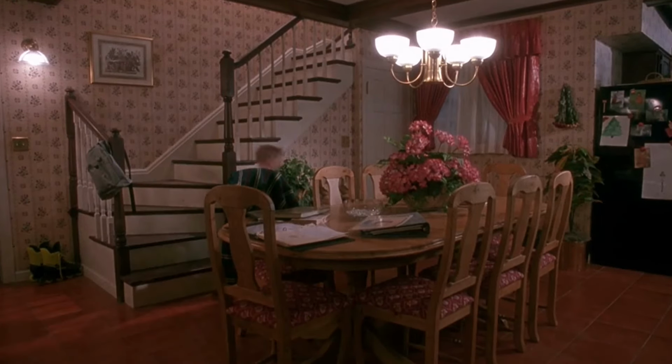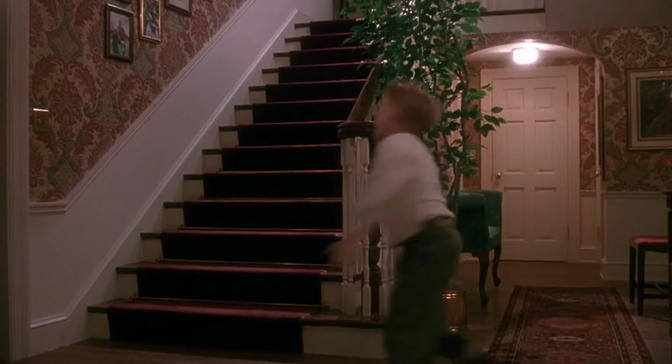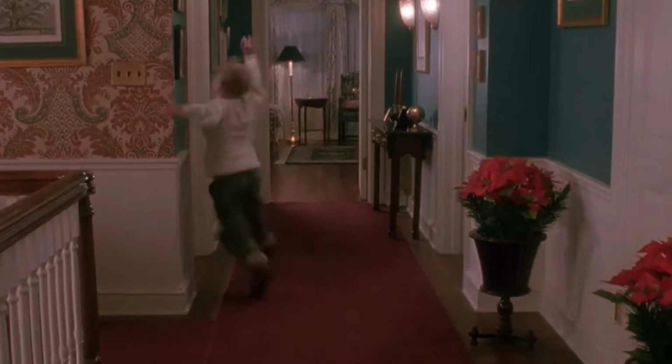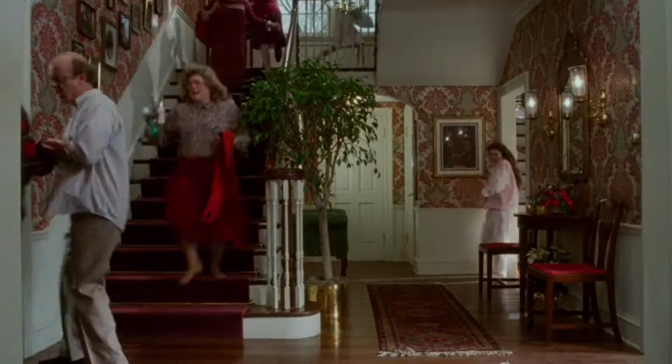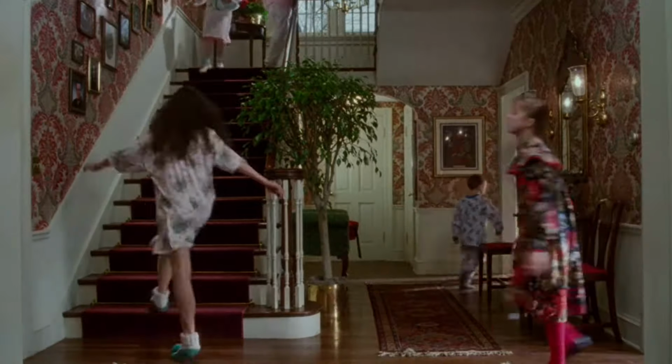Kevin running around the house gives us a good chance to look at all the decorations that they have and styling. So of course it feels really homey despite being a more kind of formal traditional home. And I think that comes from the layering. There's definitely patterning in the wallpaper and then that red and green. The first few times you may not even notice, but literally the whole house is decked out in red and green, and not just for the holidays.